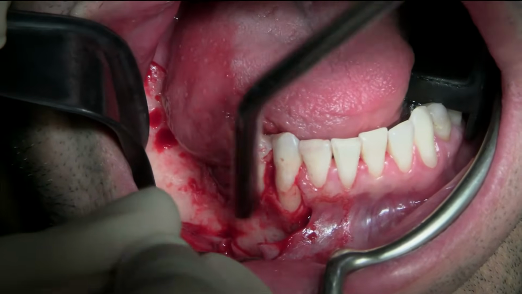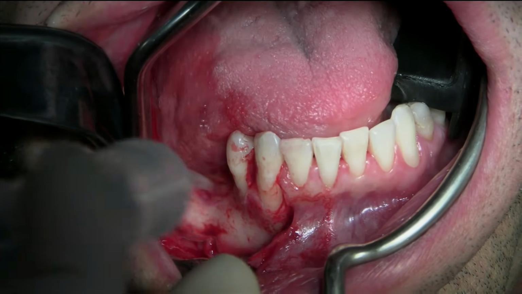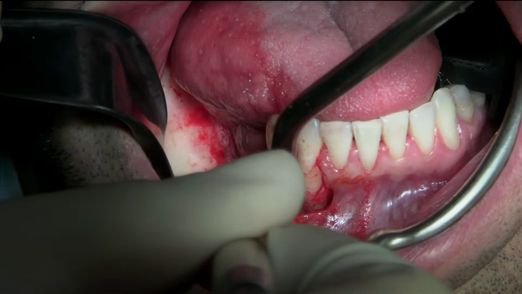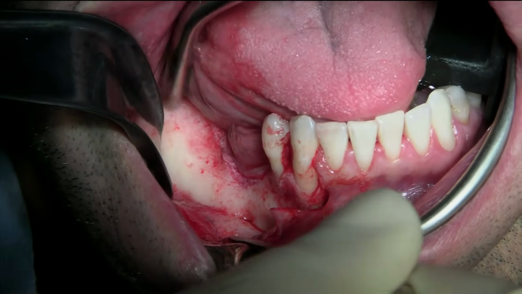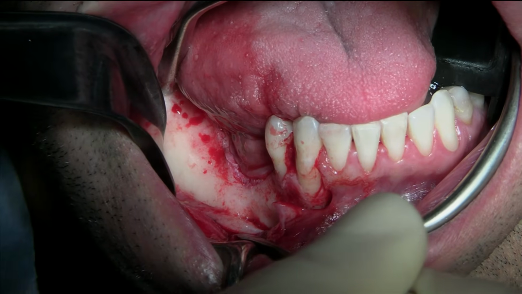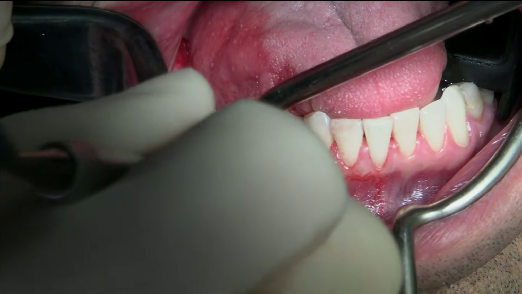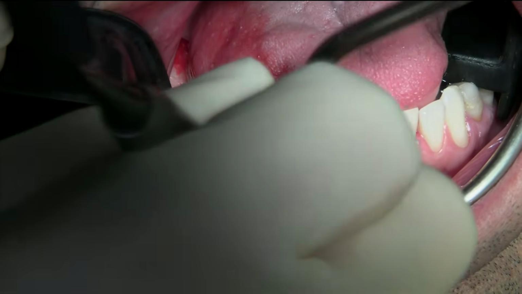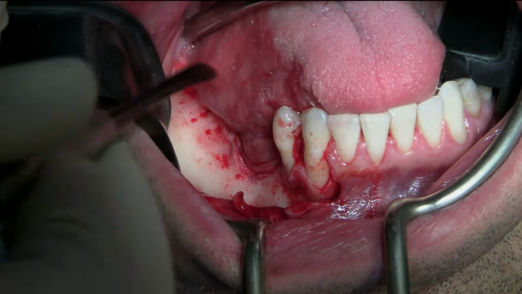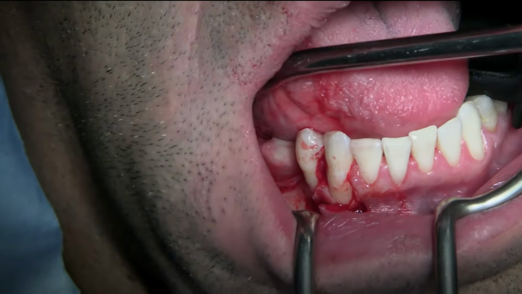Give me some irrigation. You can see the buccal flap now completely exposed and the mental foramen right there. You can see it. And now, of course, when we place the membrane, we're going to have to cut it in such a way that it's not going to get in contact with this, and we're going to move it in such a way that it will fit towards the lingual. So the whole buccal is exposed. We're good there. And let me see on the lingual.